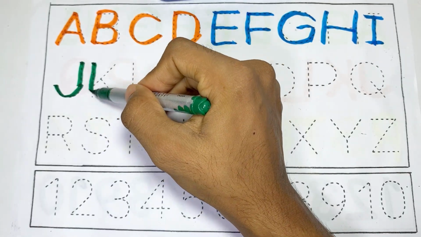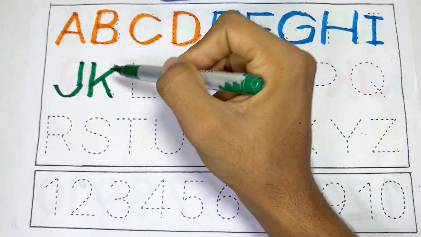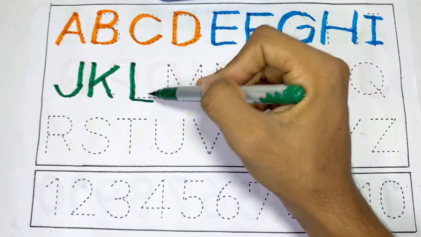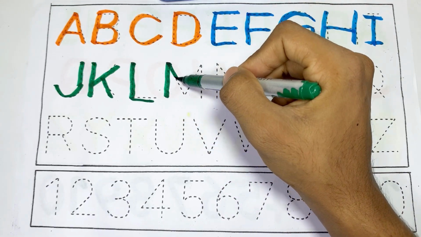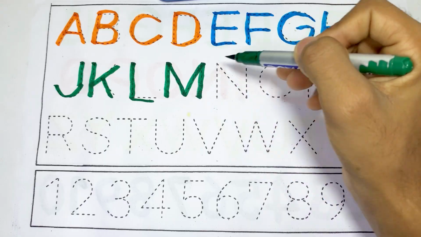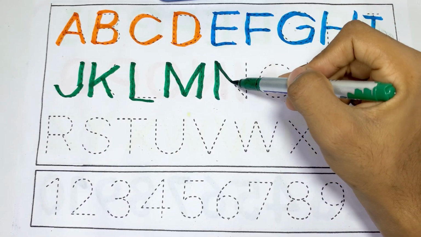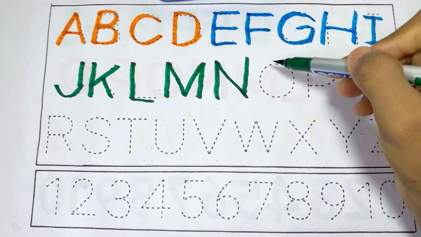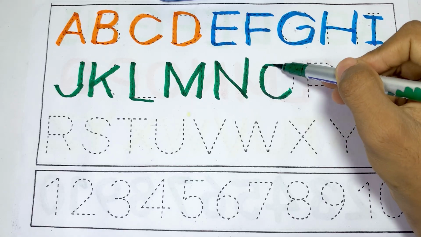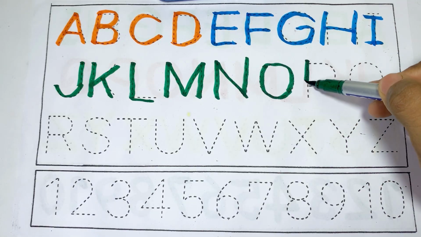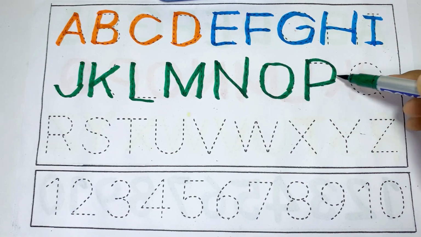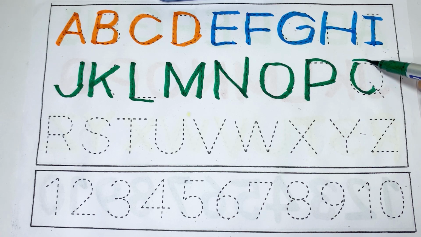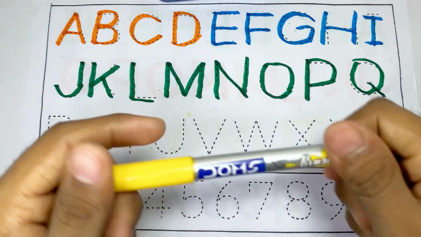J for joker. K for king. L for lion. M for moon. N for nose. O for octopus. P for parrot. Q for queen. It's now you draw R and use yellow color.